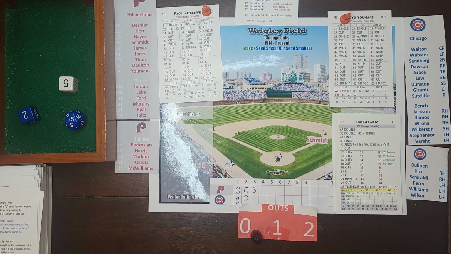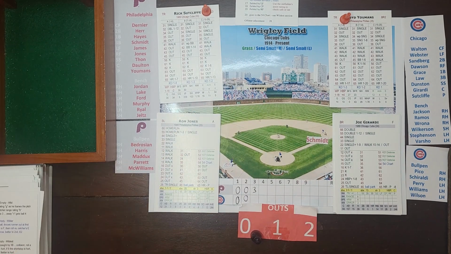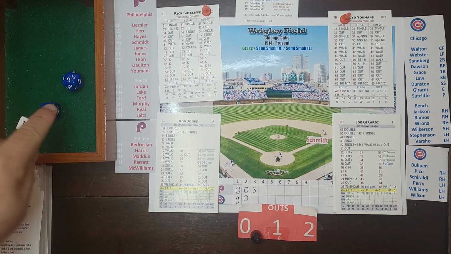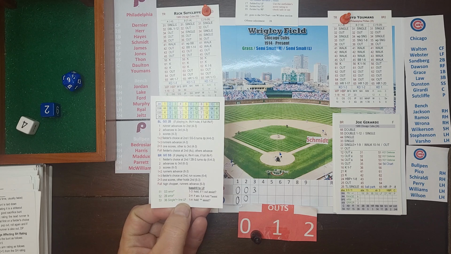Now we got Girardi, Sutcliffe, and Walton. Certainly not going to pinch hit for Sutcliffe in the 3rd inning. I think he's a decent hitter anyway. So coming up is Joe Girardi against Yeomans. 24 is a hit by pitch with a 1-8. That's a 9. So he does not get the hit by pitch. It means he is out, and it's going to be a ground ball to short.